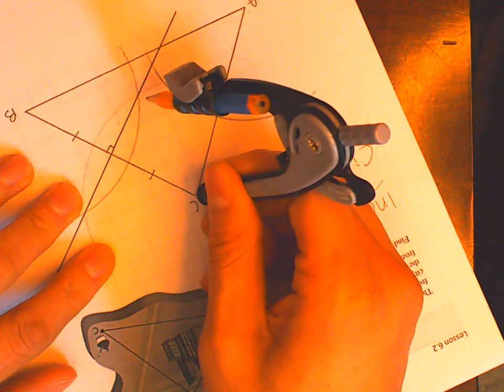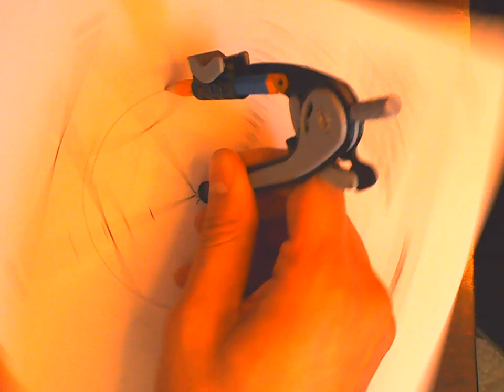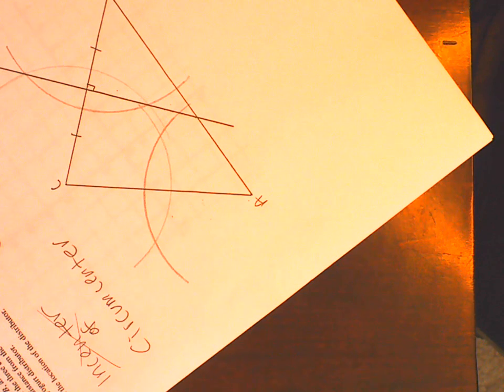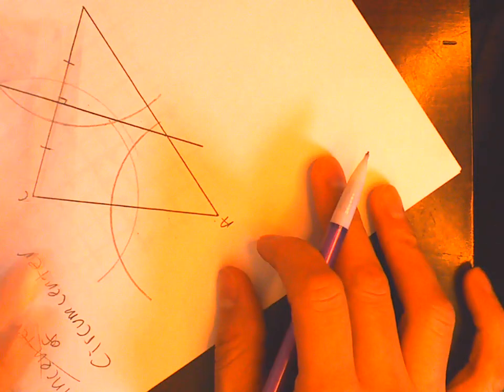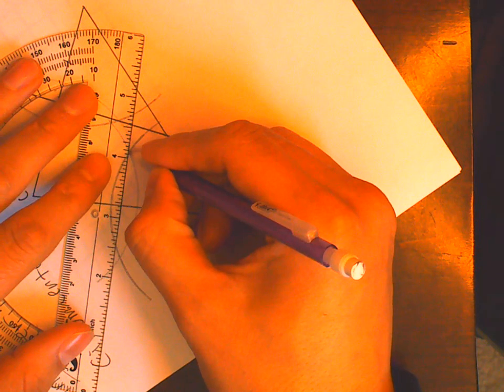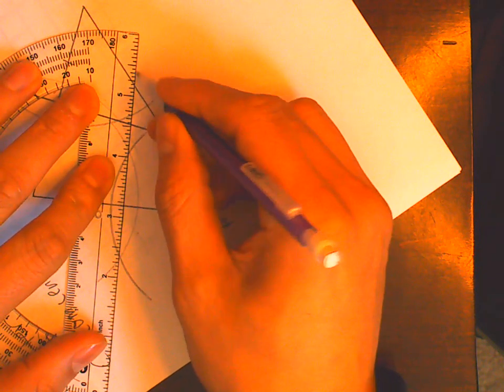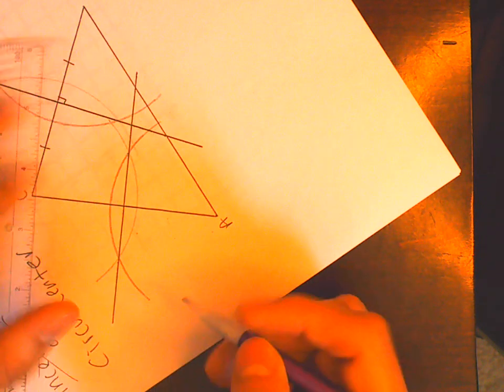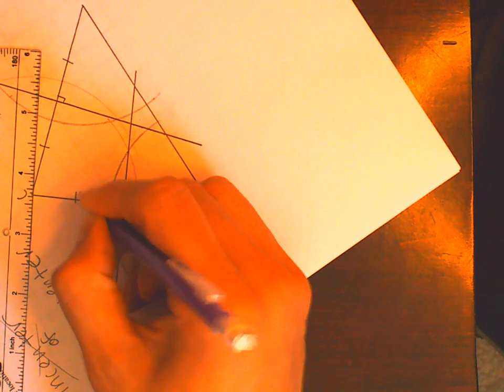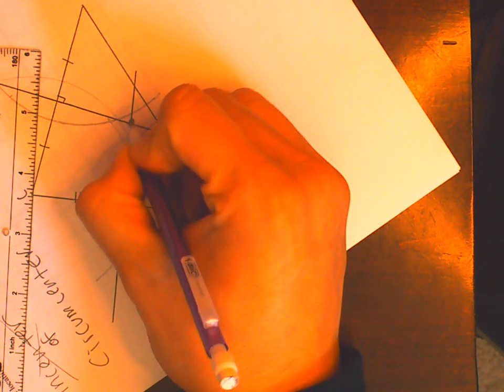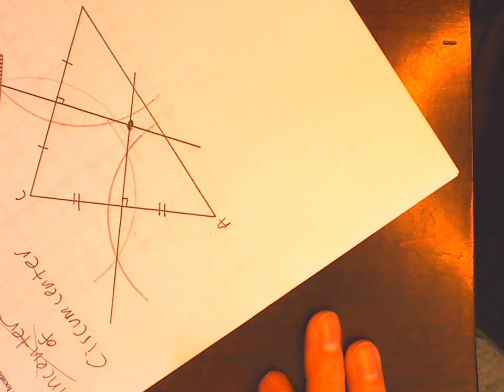Here's the first one. I'm doing it from C. Then you have those 2 right there, which means that you are going to draw your line from here to here. Boom, there it is. Perpendicular bisector. So this point right here is going to be your circumcenter.